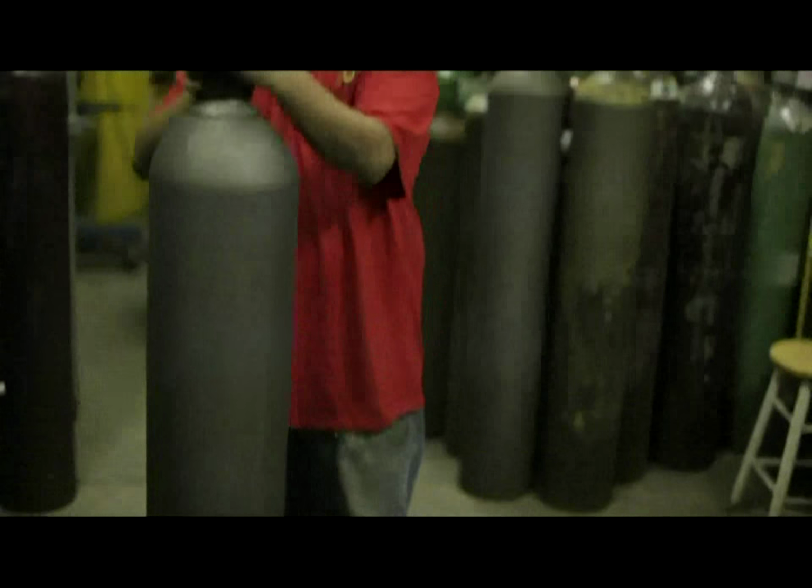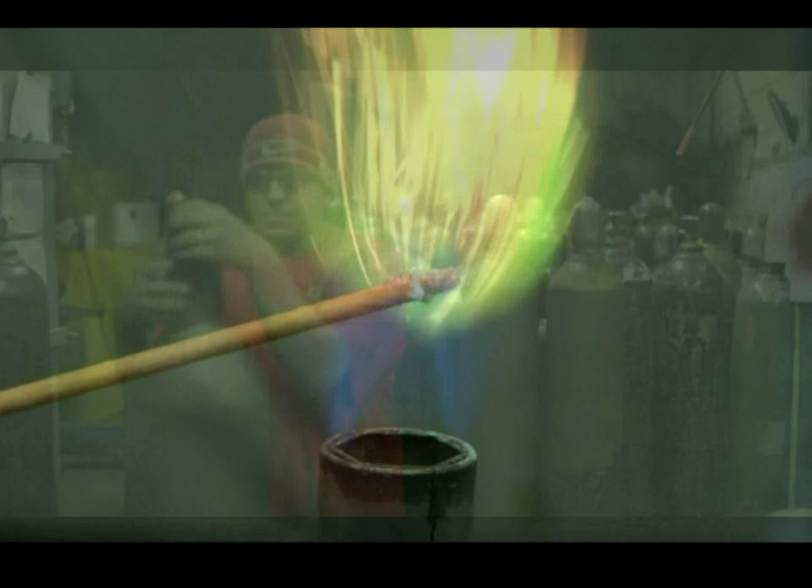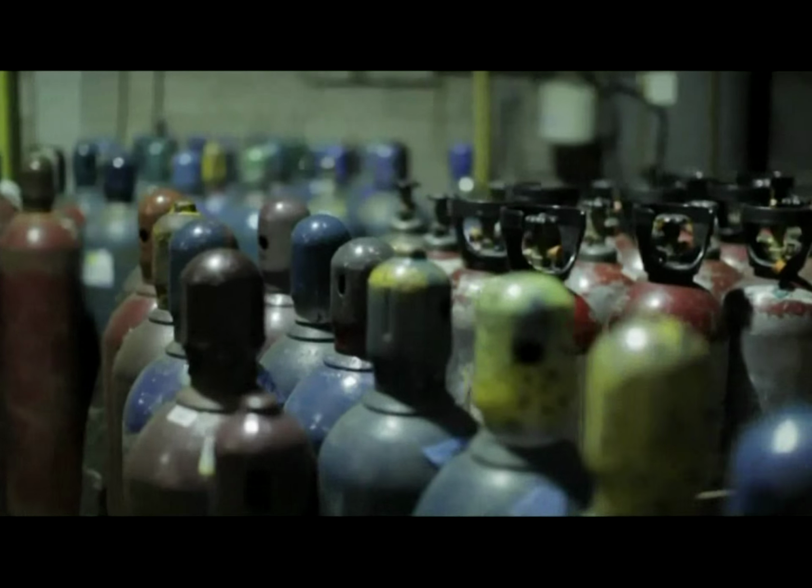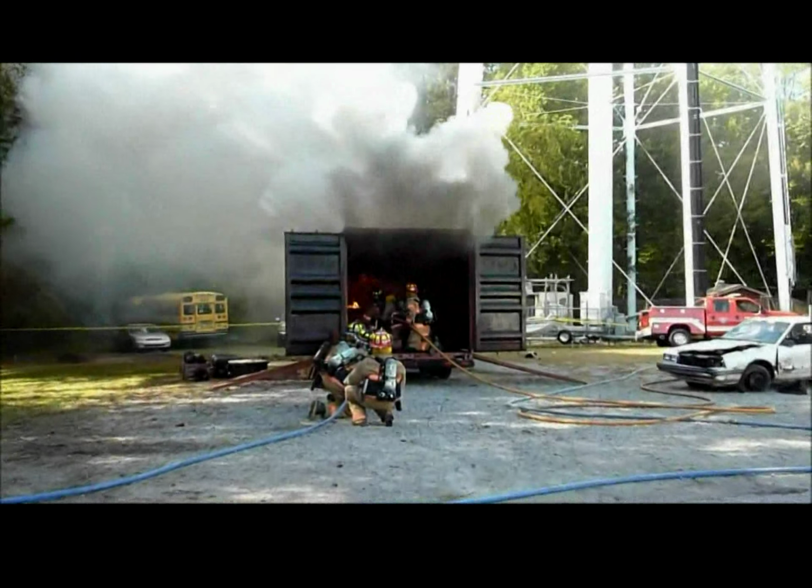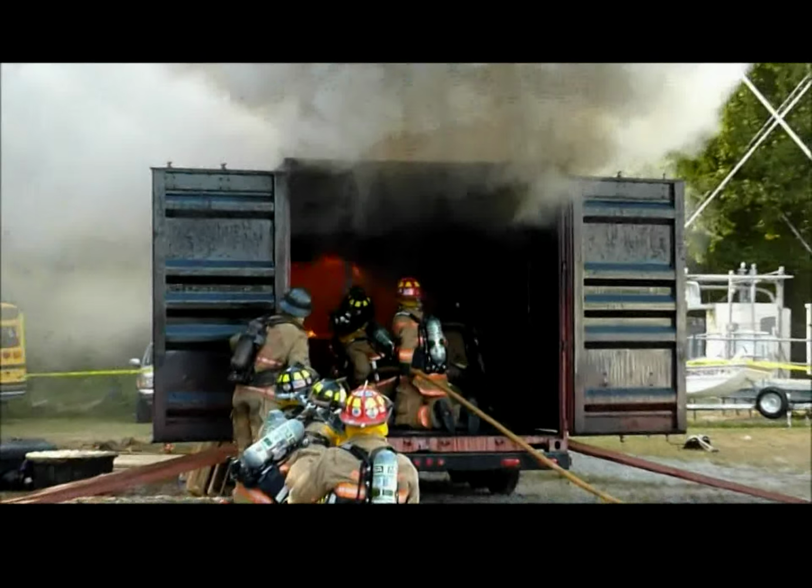Do not drop them. Keep cylinders away from direct heat such as furnaces or open flames. Store cylinders in areas designated by your supervisor. Have a look at this symbol. This means that the material is one that burns easily and is a potential fire hazard.